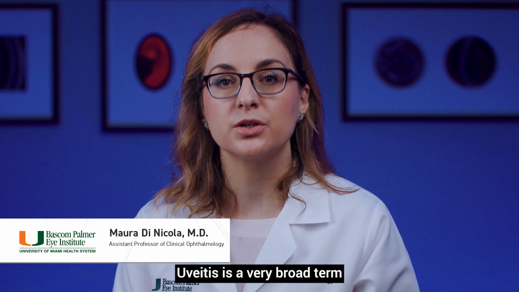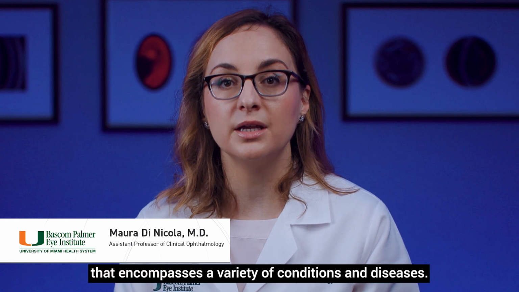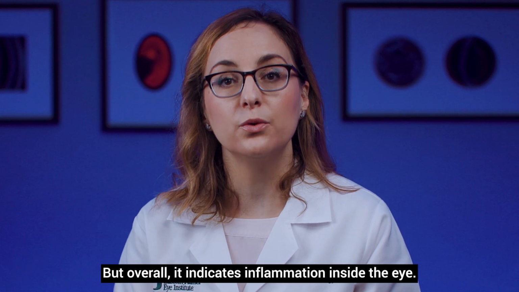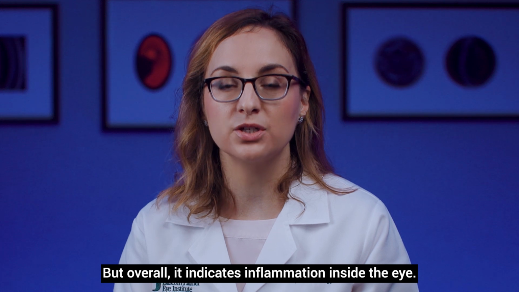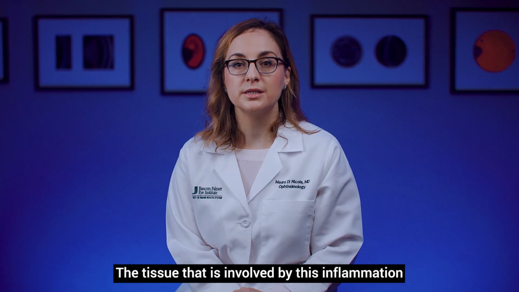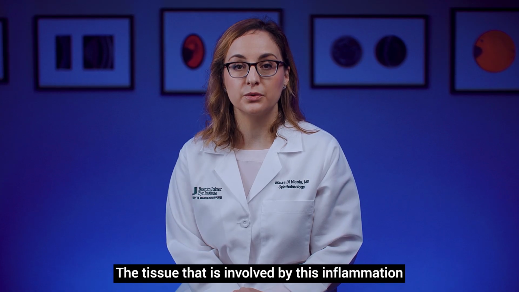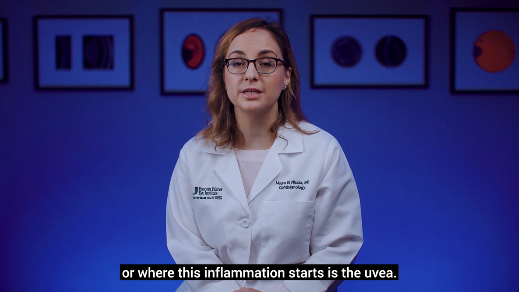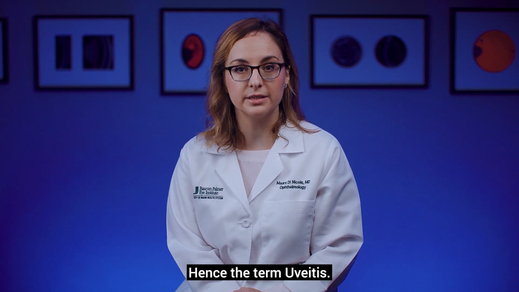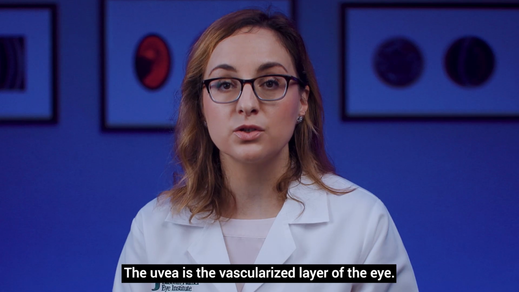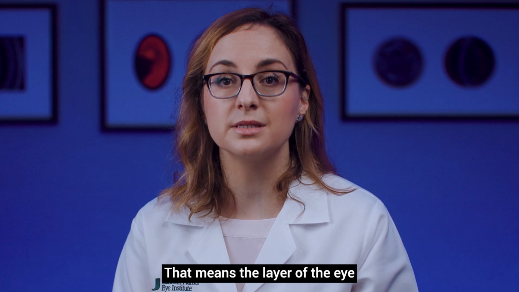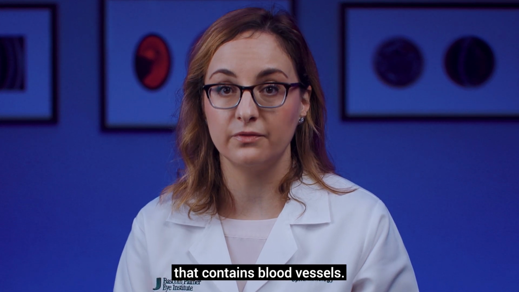Uveitis is a very broad term that encompasses a variety of conditions and diseases, but overall it indicates inflammation inside the eye. The tissue that is involved by this inflammation, or where this inflammation starts, is the uvea, hence the term uveitis. The uvea is the vascularized layer of the eye. That means the layer of the eye that contains blood vessels.